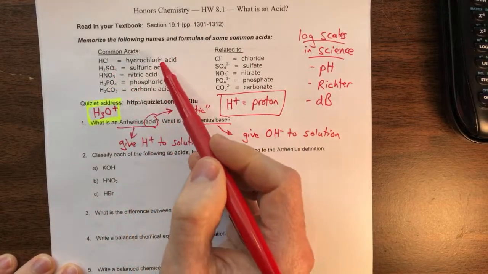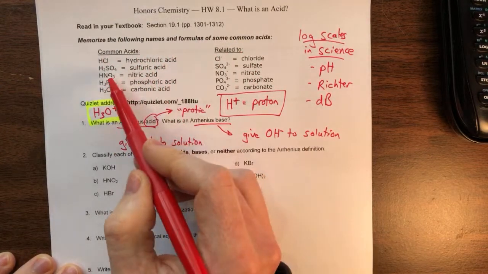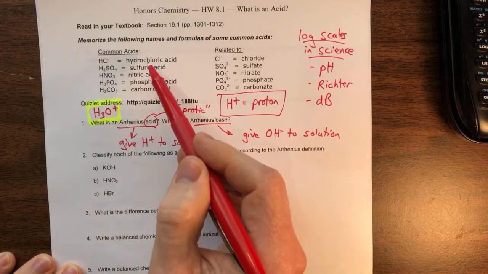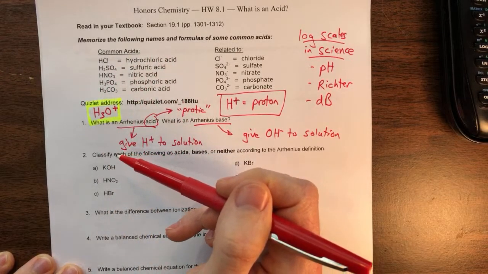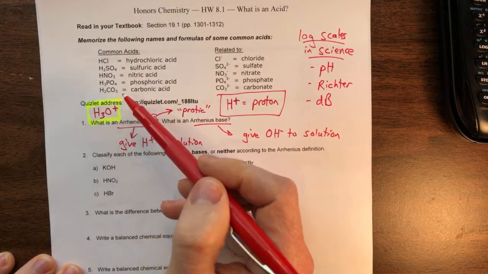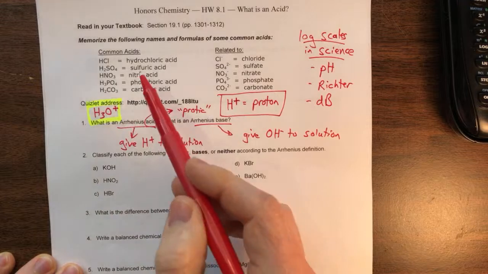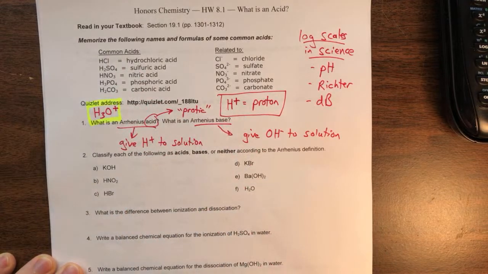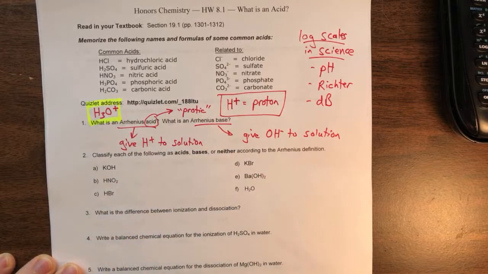I'm going to say hydrochloric acid, and you should know it's HCl. I'll say nitric acid, and you should know HNO3. There are only 5 common acids. Although you don't have to memorize them for a test, please do be familiar with these formulas, all right? I do have a little Quizlet. Just go through the Quizlet one time, and that'll familiarize you with these acids, and that's about it. All right, so that's what an Arrhenius acid and base is.